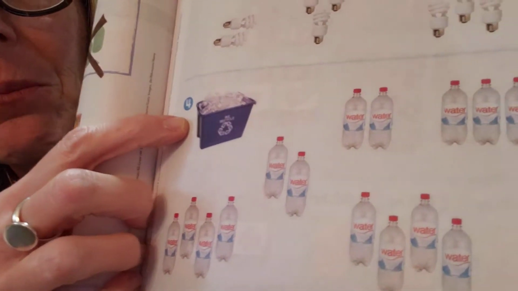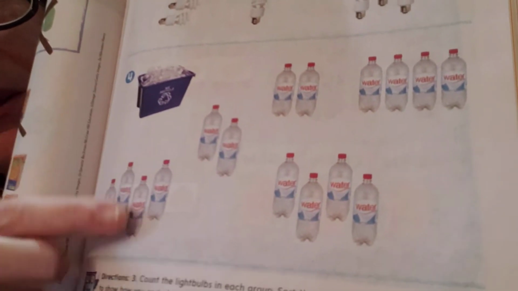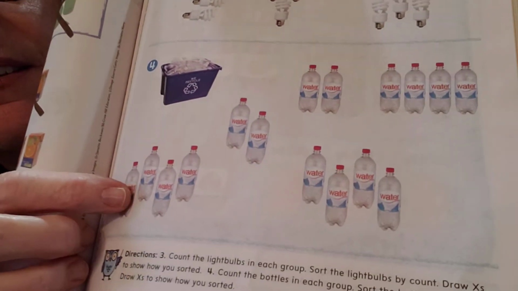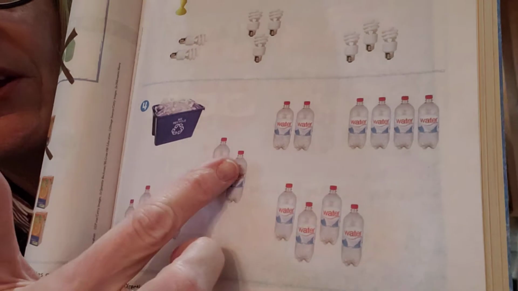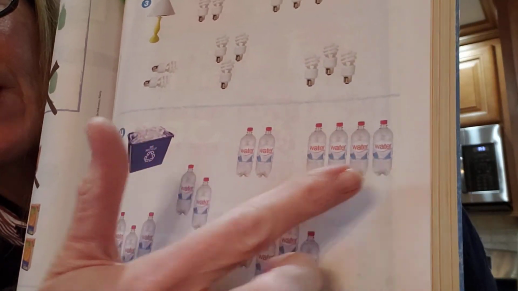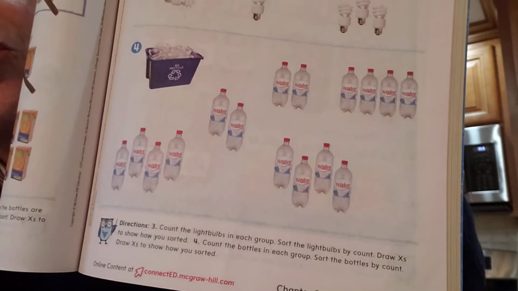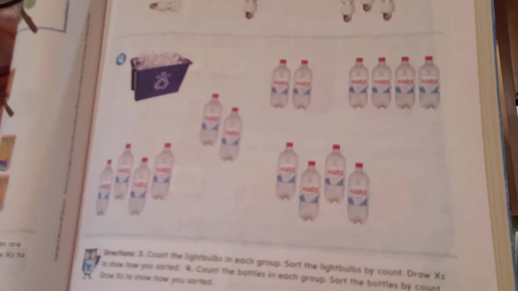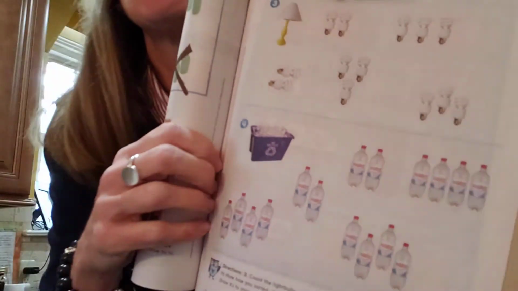Okay. Now let's take a look at number 4 in the blue circle. We have another recycle bin. People are very busy with their recycle bins. I want you to count the group of water bottles in each group and show me how you would sort. Which number would you sort by? Okay, so you go ahead and do those 2, and I'm going to do mine right now.